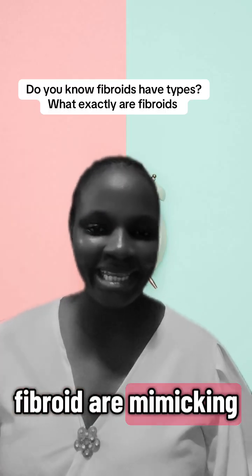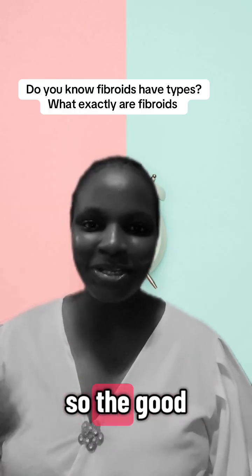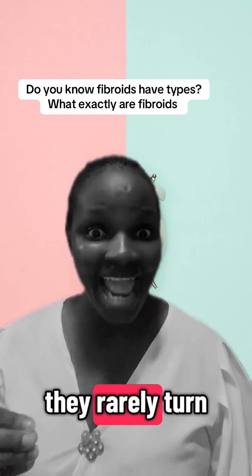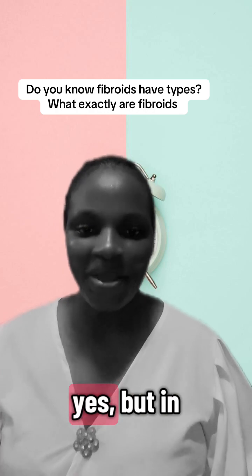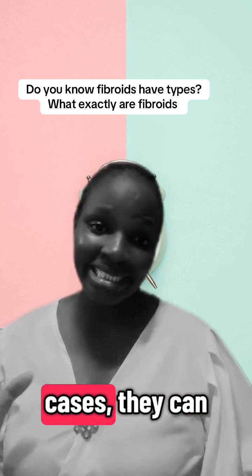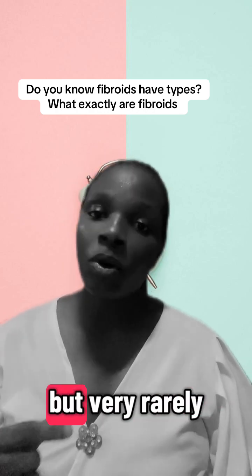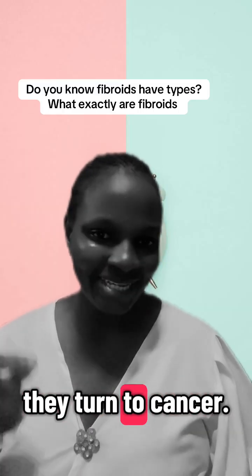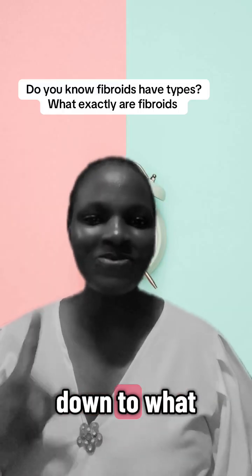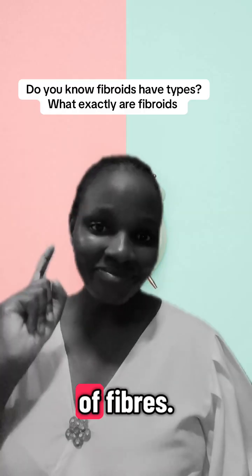Fibroids are non-cancerous. So the good news is that they rarely turn to cancer, yes, but in some very rare cases, they can also turn to cancer, but very rarely. So let's dive down to what are the types of fibroids.